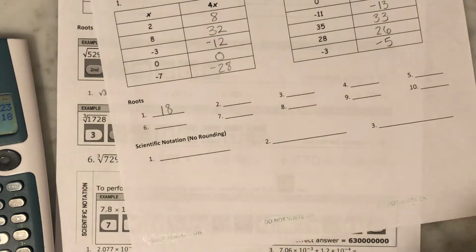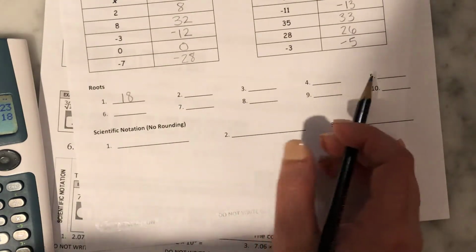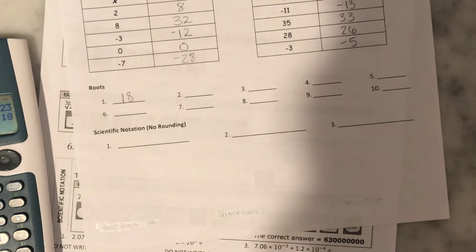You have 1 minute to do the rest of this section, 2, 3, 4, and 5. Go ahead and pause the video.